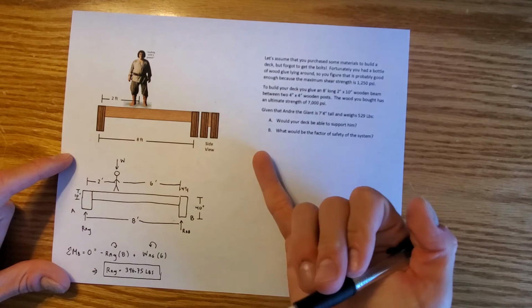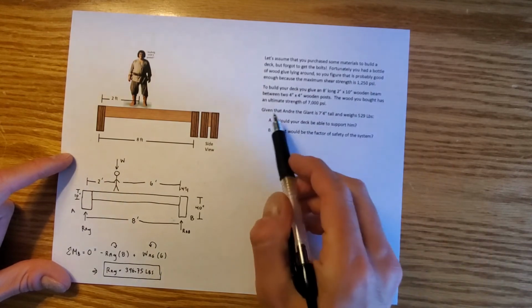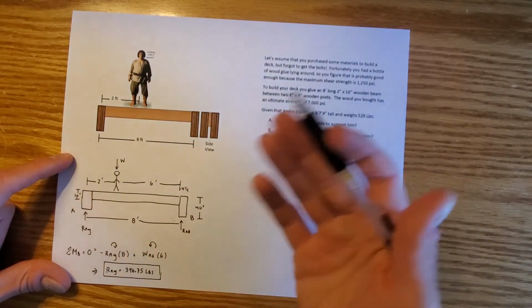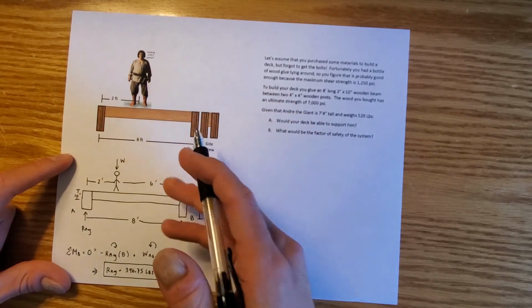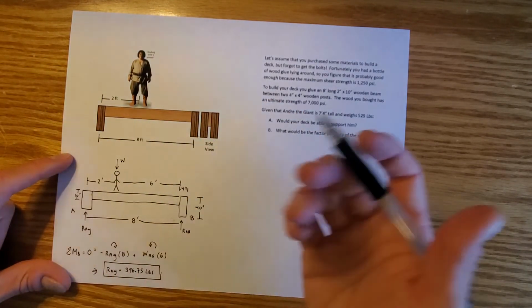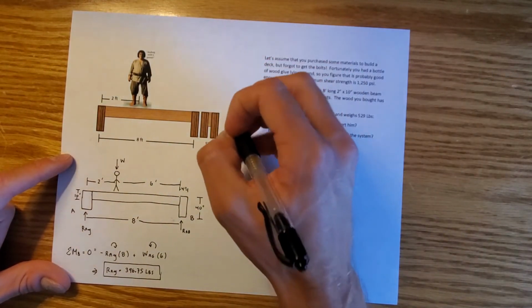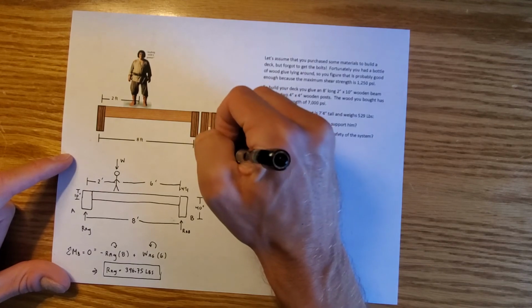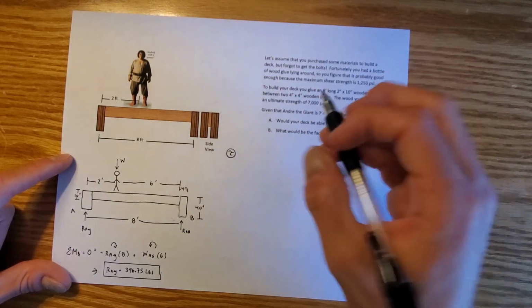Now what we need to figure out is what's going on with the deck. Is it going to collapse due to normal strength failure of the wood, 7,000 psi in the posts, or is it going to potentially collapse due to the shear in the deck? So let's look at the shear first. And I'll just circle this right here. So we look at the shear.